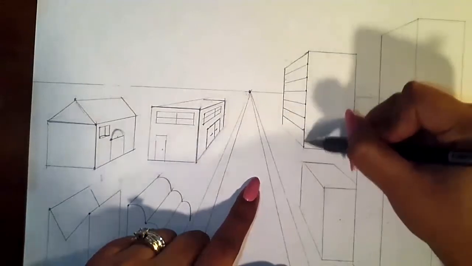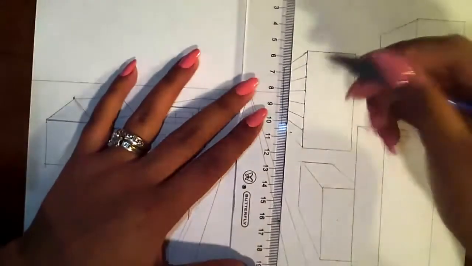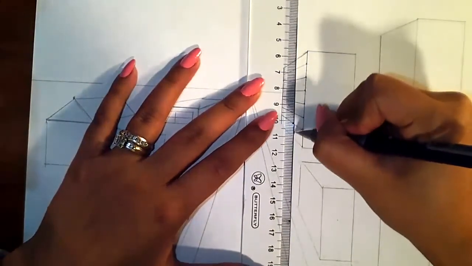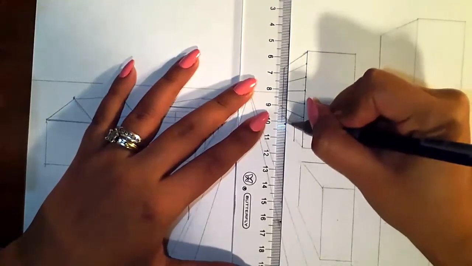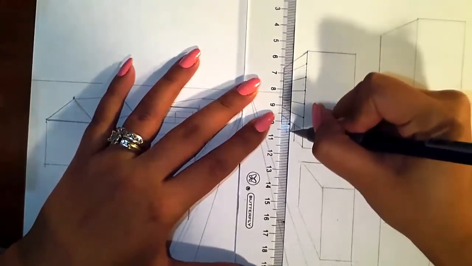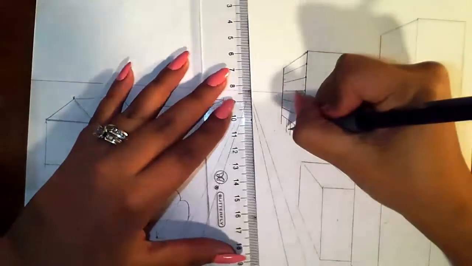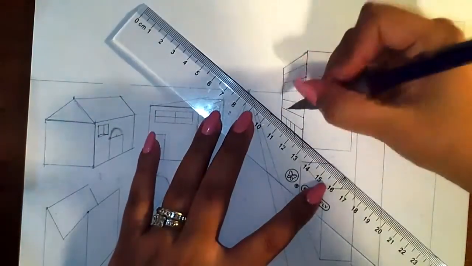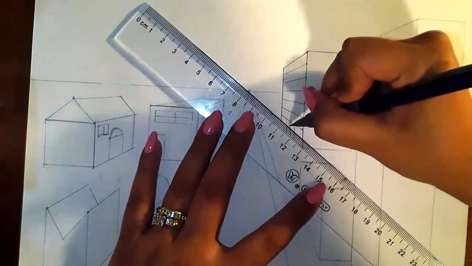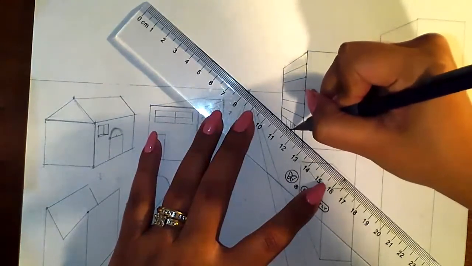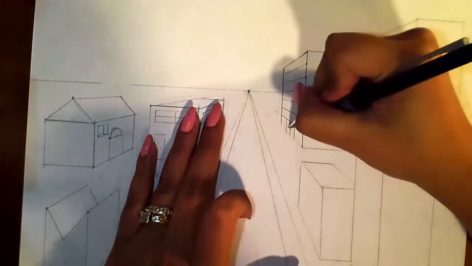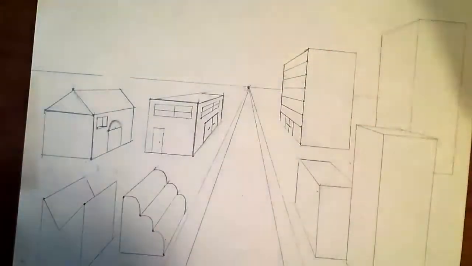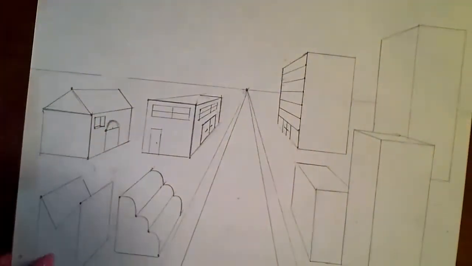So if this is vertical, then my door has to be vertical. See that? My little doorknobs have to be connected to that vanishing point. Okay.